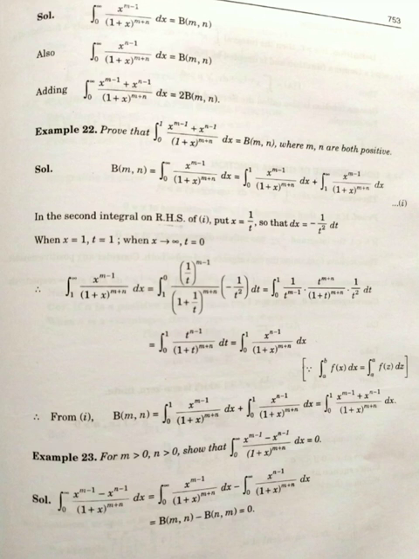We know by the third property that the first term is beta of mn, and the second part is beta of nm. But using the first property, symmetry, beta of mn equals beta of nm, both get cancelled and the value is 0. So this is the proof of the example, the solution of the example. So that is the beta function.